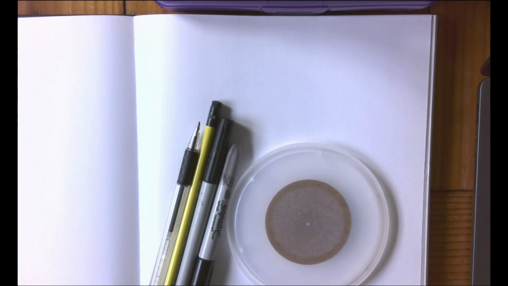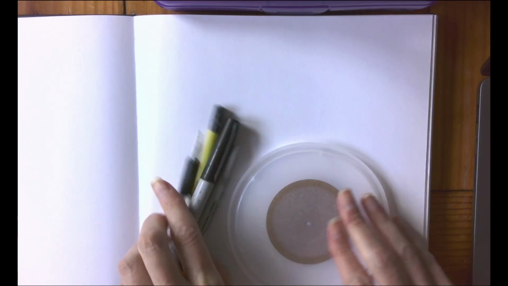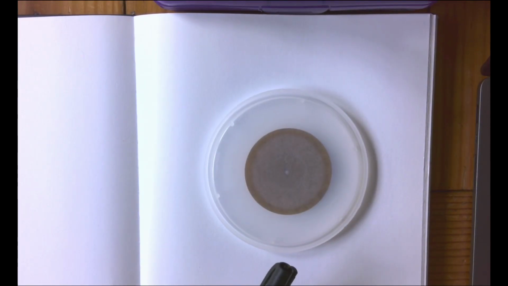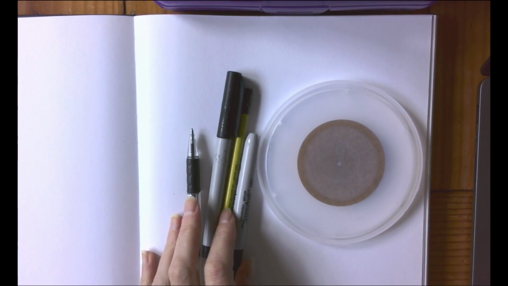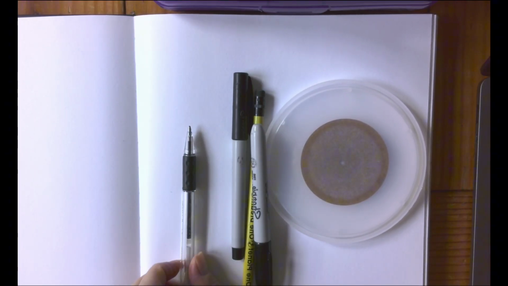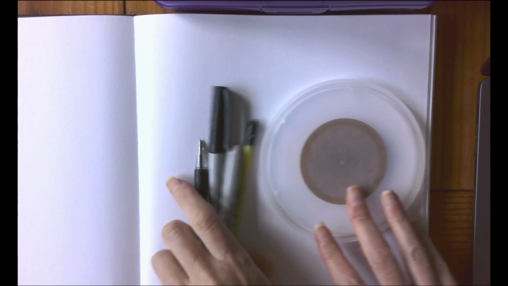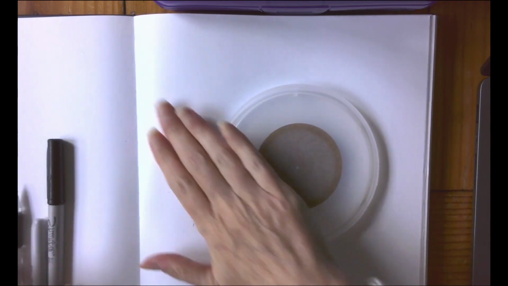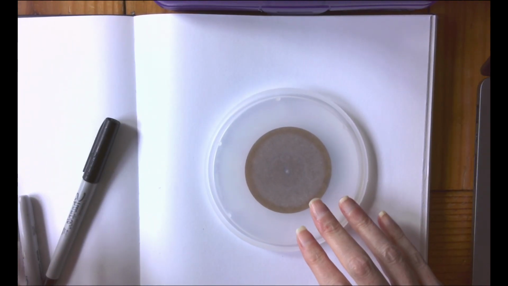Okay, so for class today, we are going to do the abstract mark making. So I've gotten something round to use. I think I might use my phone too. I've got pencils, thicker markers, thinner markers. I've got a black pen. Basically, I'm going to show you how I kind of do the abstract mark making part.